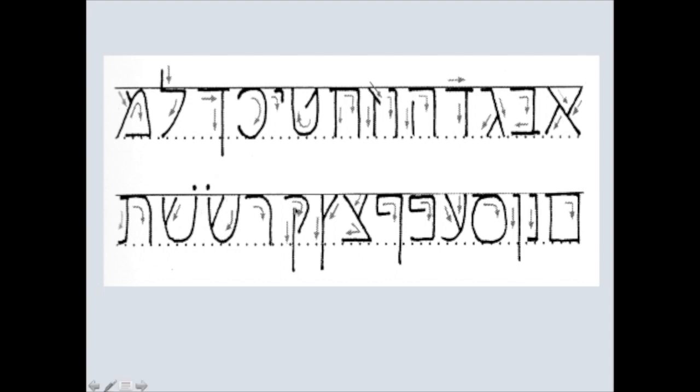The Kof, a straight line that starts somewhat down from, say, the top hanging line, and you go down and then you curve around. In a way, it can end up looking a bit like our letter P, except this part of the stroke is not meeting the vertical line.